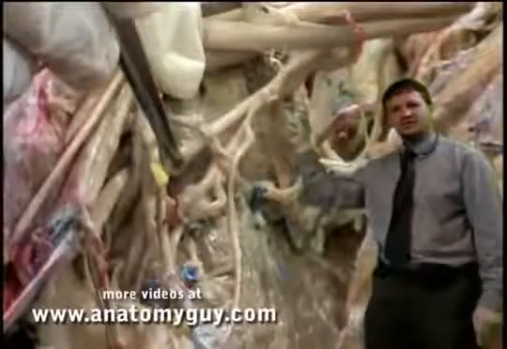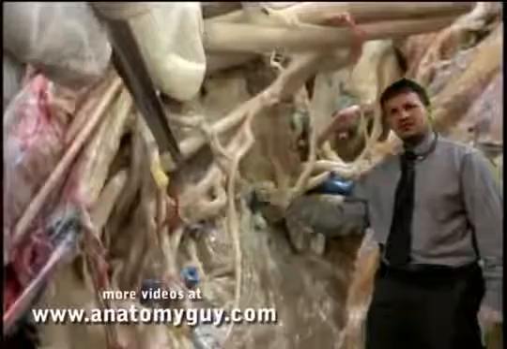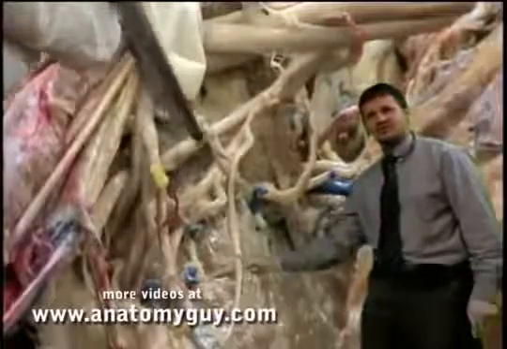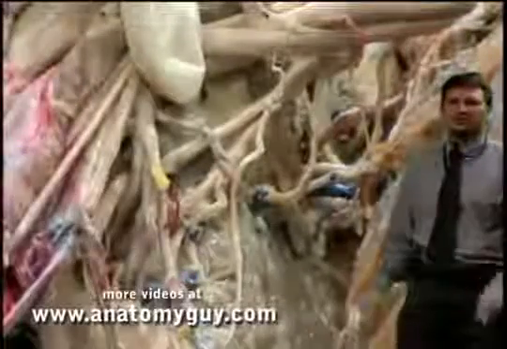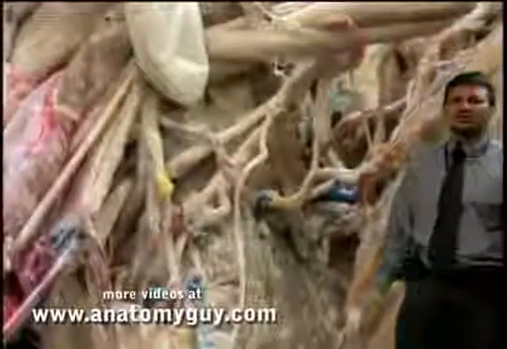We can even see off the posterior cord this middle subscapular or thoracodorsal coming off of the cord itself. Not a terminal branch, but a cord branch.